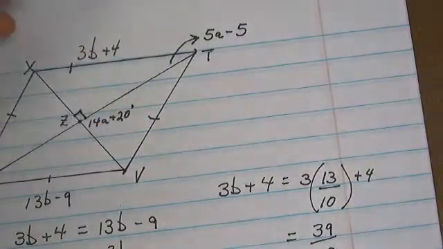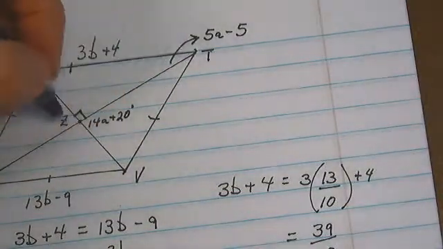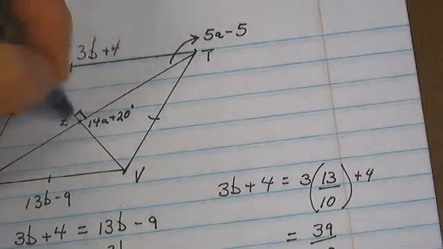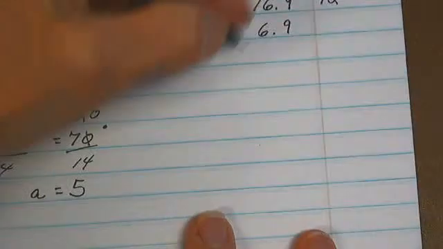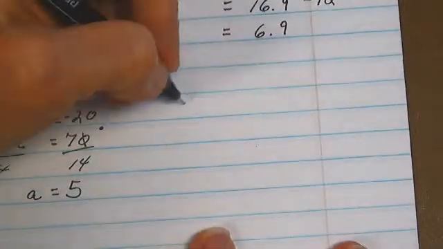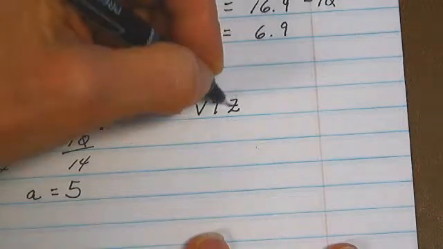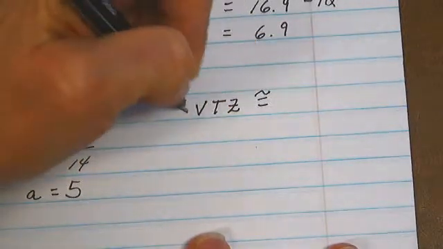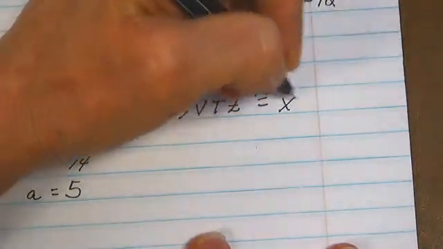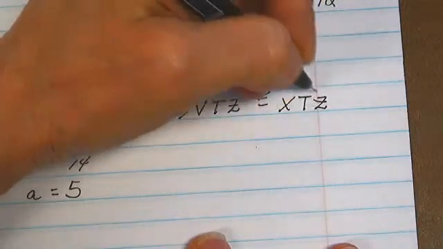VTZ is congruent to XTZ. XTZ is 5a minus 5. So VTZ is congruent to XTZ.